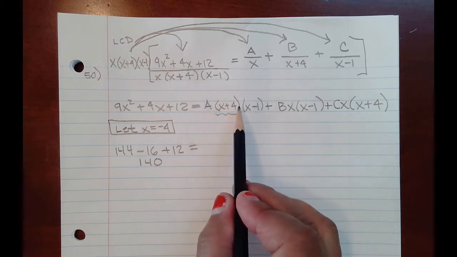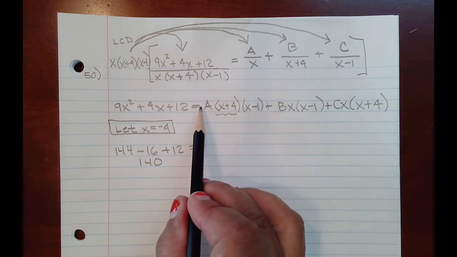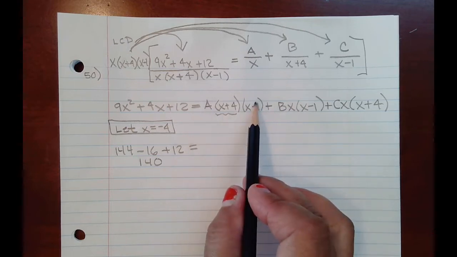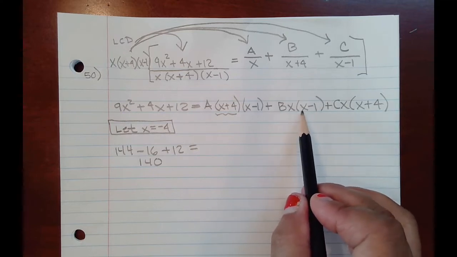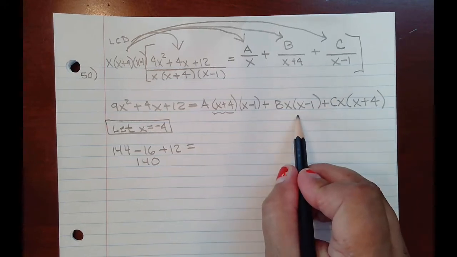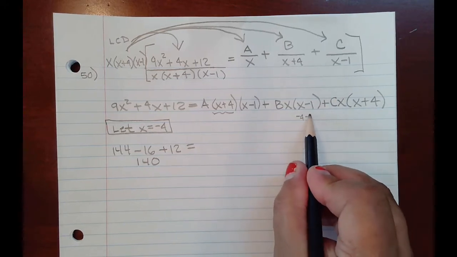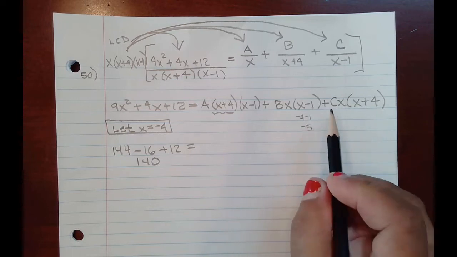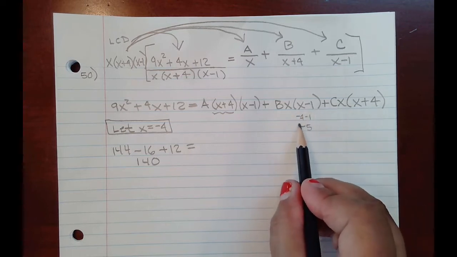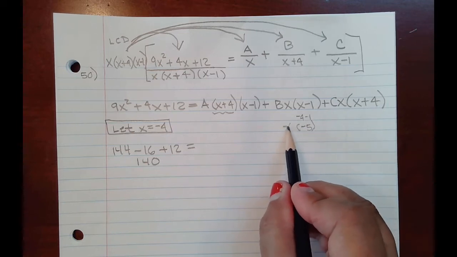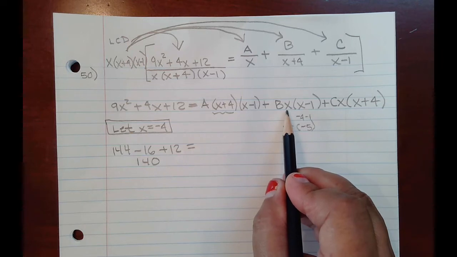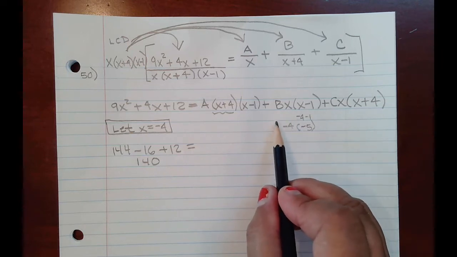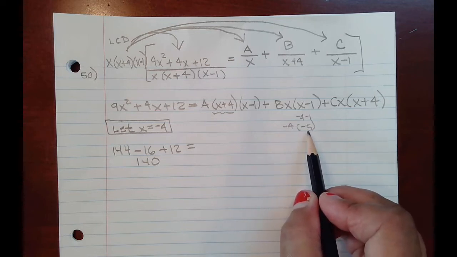If even one of these factors is 0, it turns the entire term to 0. So this zeroes it out. Allowing x to be equal to negative 4 here would be negative 4 minus 1, which would be negative 5. That negative 5 would be multiplied by negative 4 yet again, because I'd have to plug the negative 4 in there as well. And then I would have times b. So negative 4 times negative 5 would be positive 20 times b.